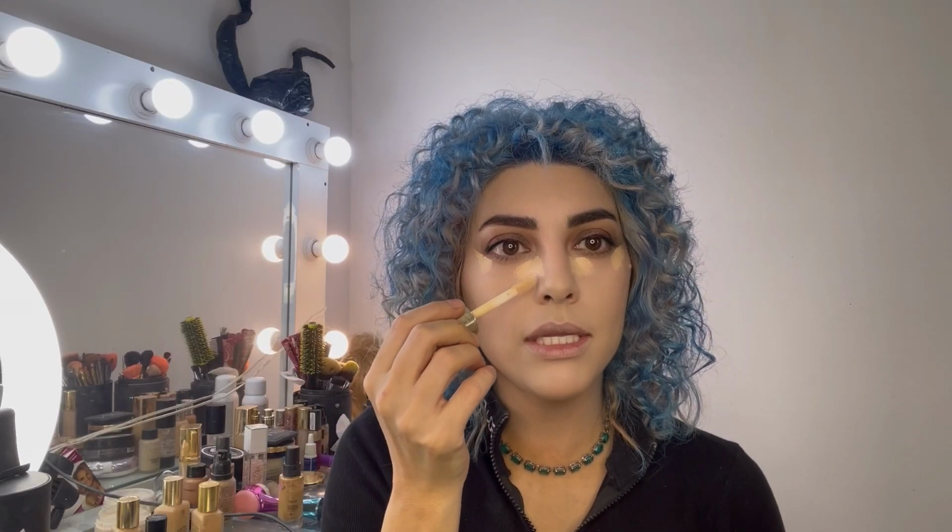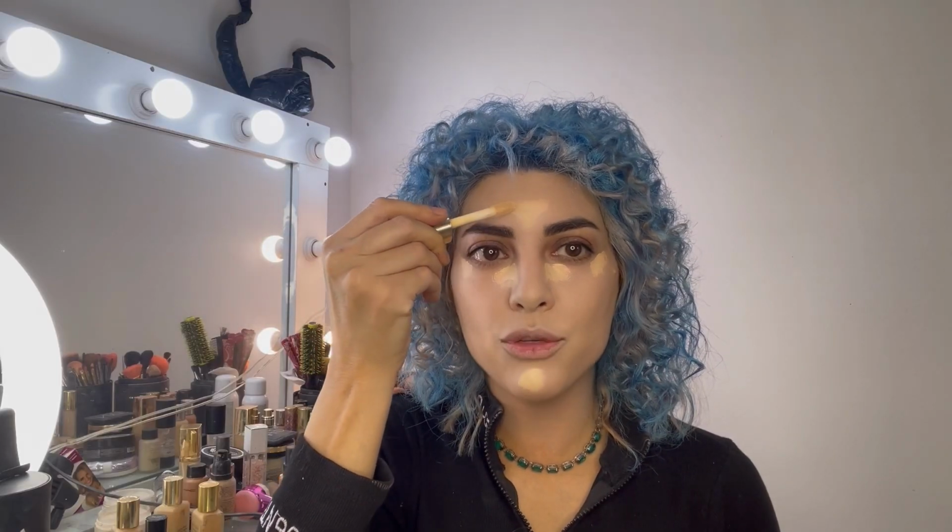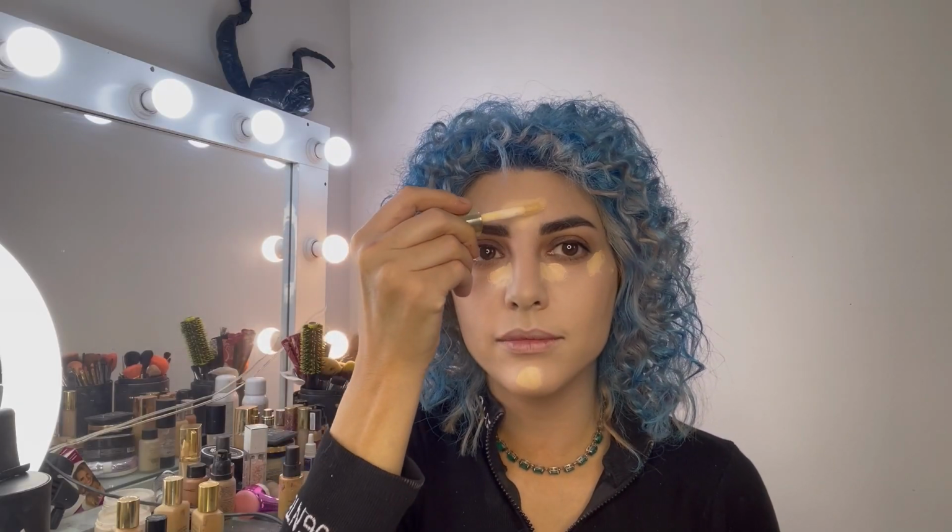I let the concealer sit for a bit so it can set, because if I start blending it right away, it will be completely absorbed by the blender and disappear. So pause for a moment, and once it sets, then start blending. Gently tap and blend it out under your eyes.